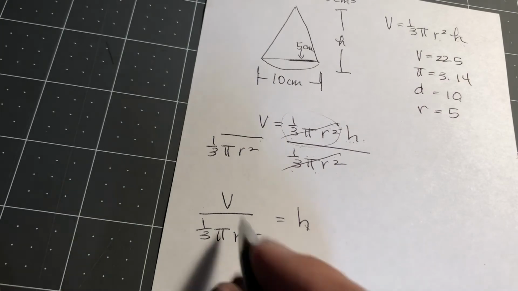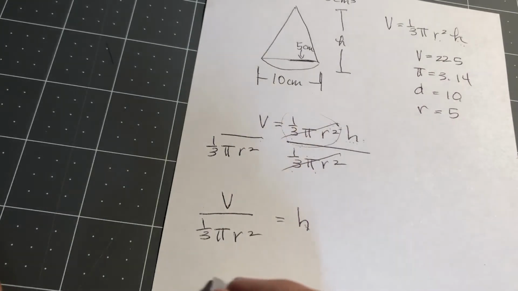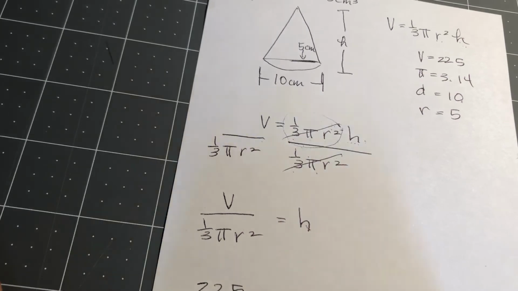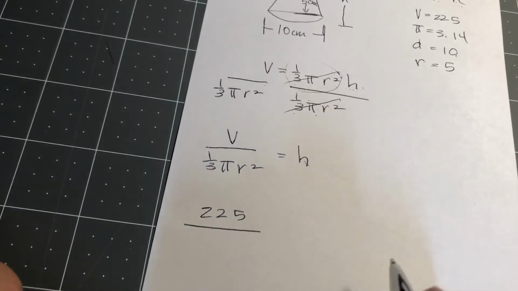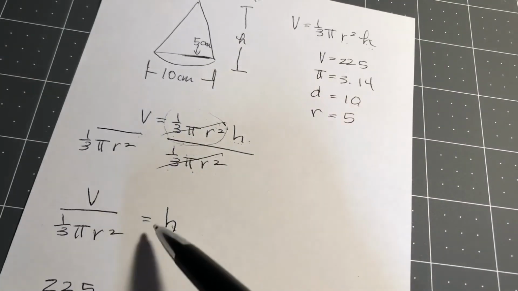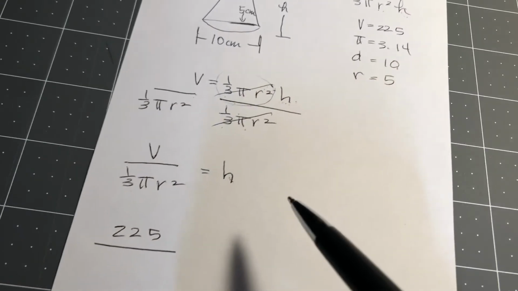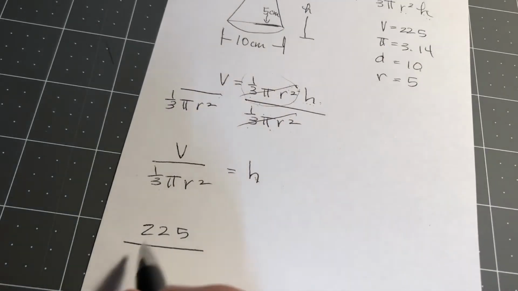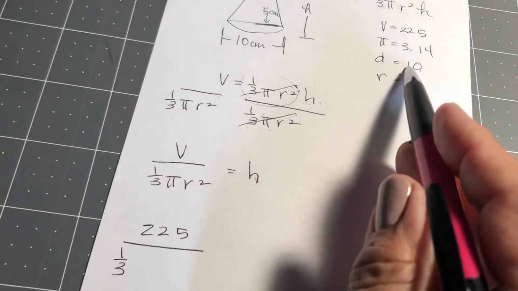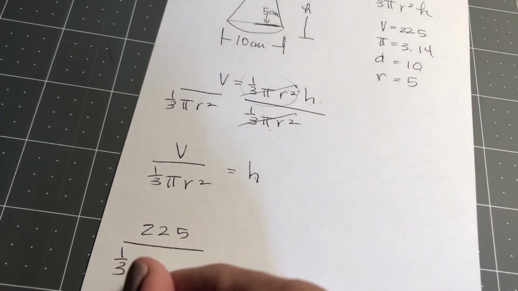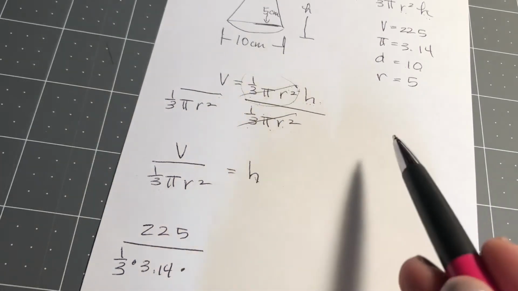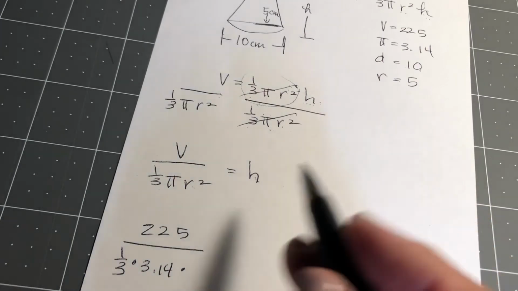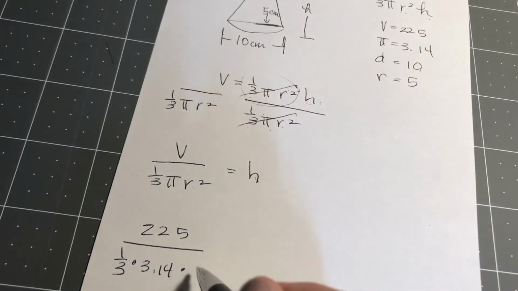So we have volume is 225. So we can write 225 divided by, let me bring this up a little more, divided by 1/3 pi r squared. So we can say 1/3, we know pi is 3.14 times 3.14 times r squared. So we can say r is 5 squared, right?